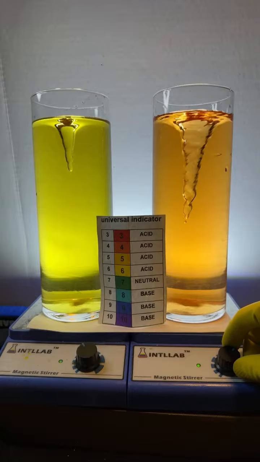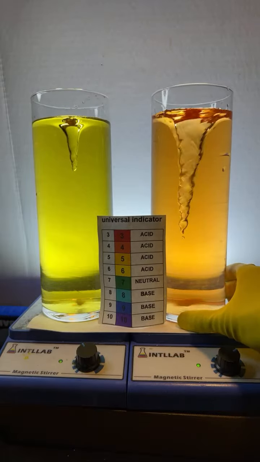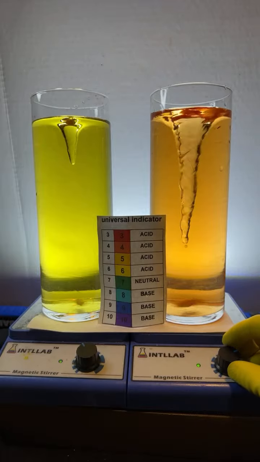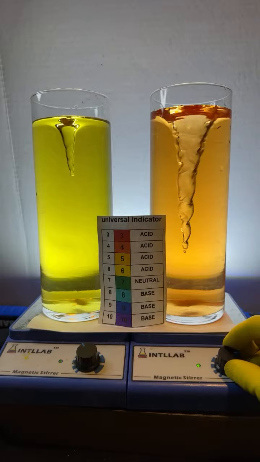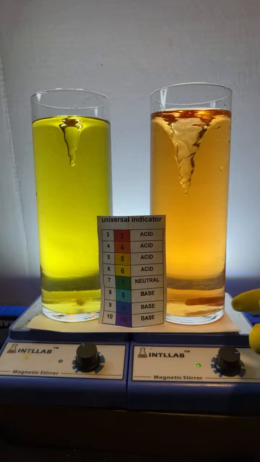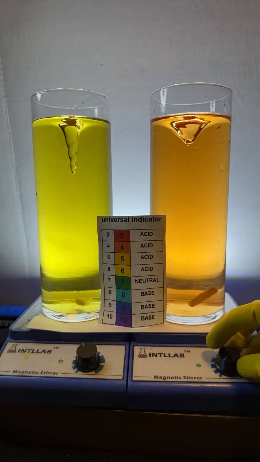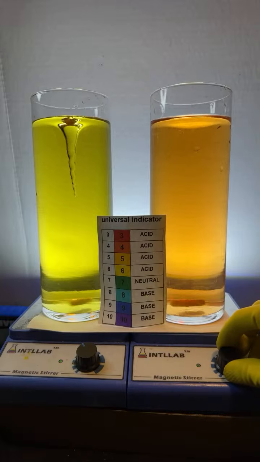Why does dissolving sodium hydroxide make a bunch of heat? That's because there's two things that go on when you dissolve a salt like sodium hydroxide. The first thing is you have to put energy in to break apart the ions. There's sodium ions and hydroxide ions in sodium hydroxide, and those have to split apart to dissolve.